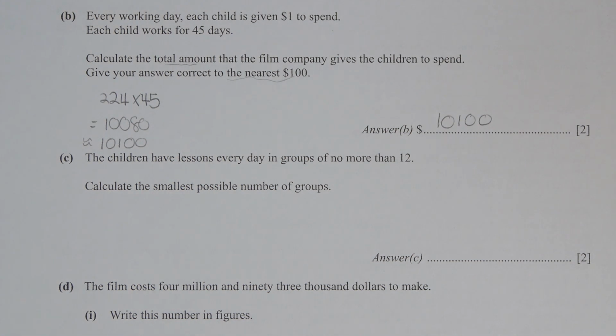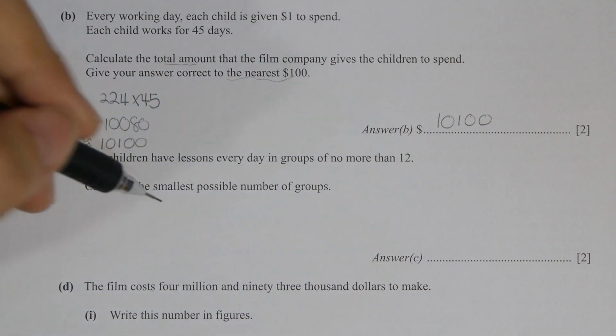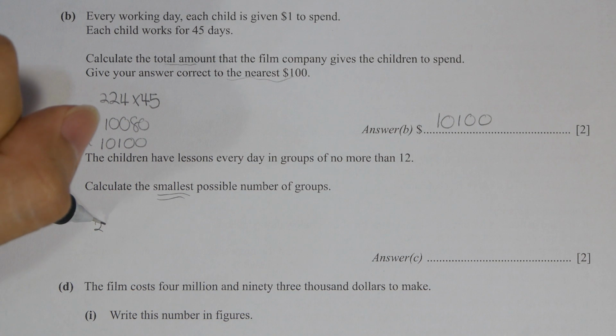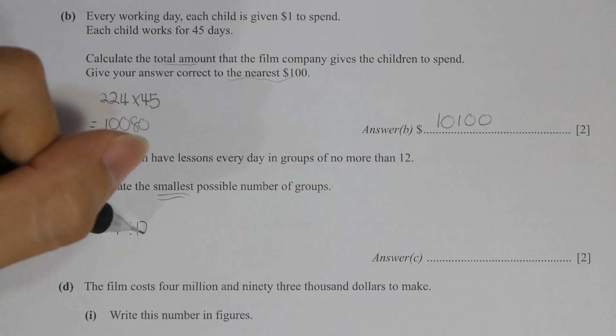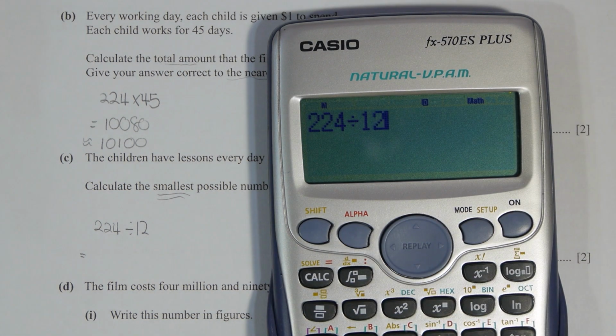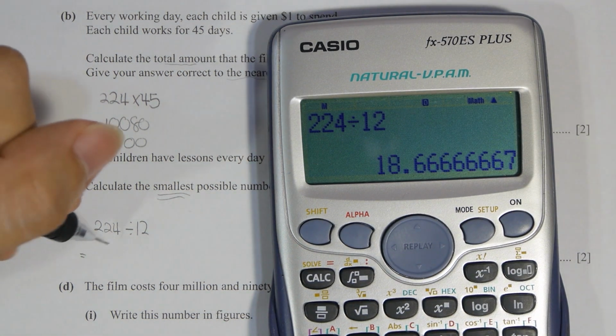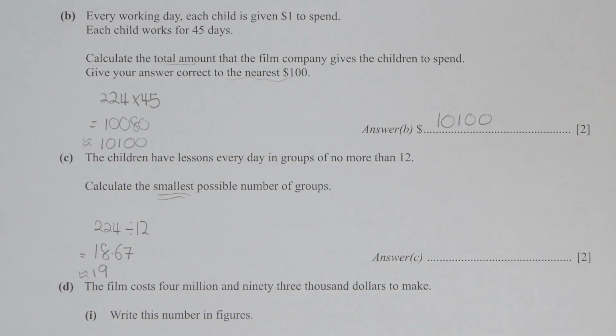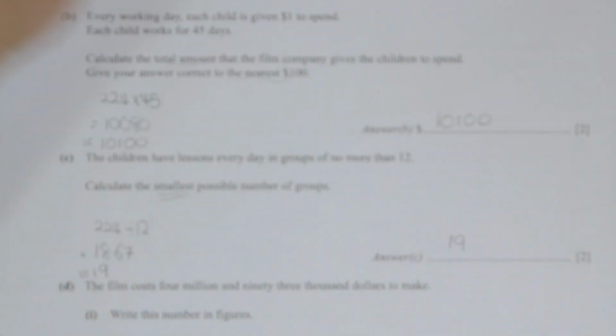So part C, children are separated into groups that have no more than 12. Hence, just take 224 divided by 12. Okay, you will get 18.67. So you're actually required to round it up because there's no 18.67 group.